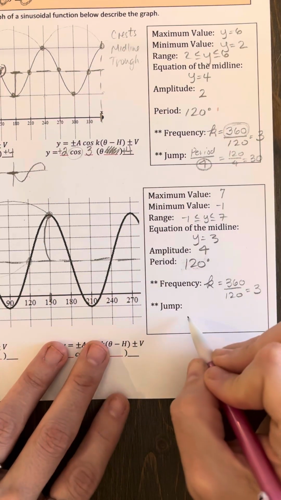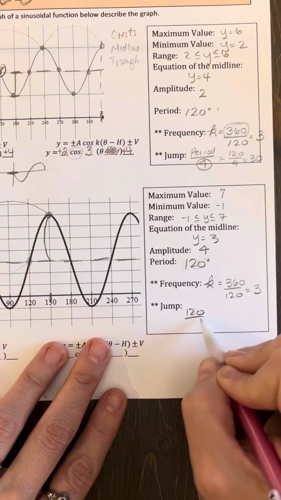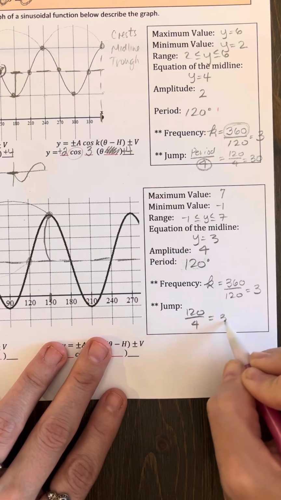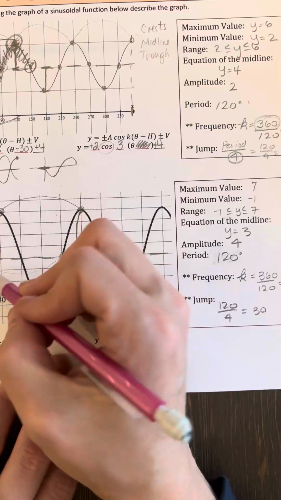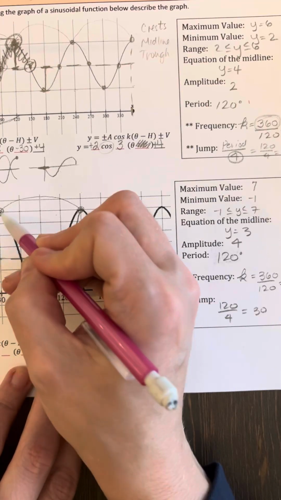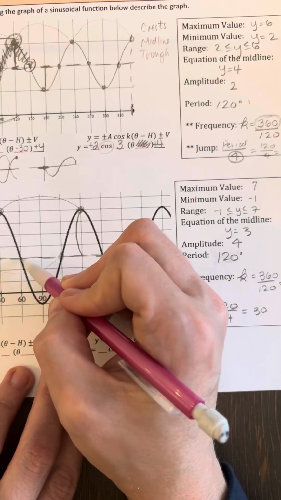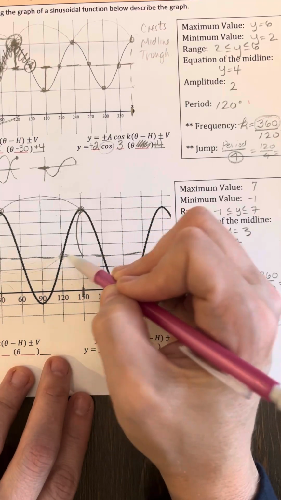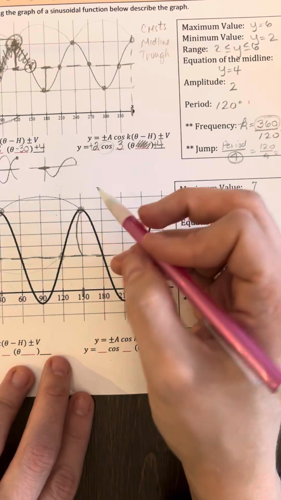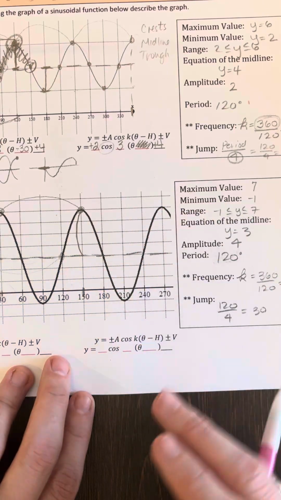The jump, if we want to calculate that, is your period divided by 4, which is 30 again. That just means that it's 30 degrees between every major point. So if I'm starting here, 30 degrees later, I'm at my max. 30 degrees later, I'm at my midline. 30 degrees later, I'm at a trough. 30 degrees later, I'm back at the midline, and so on. So all the major points, the midlines and crests and troughs, happen every 30 degrees.